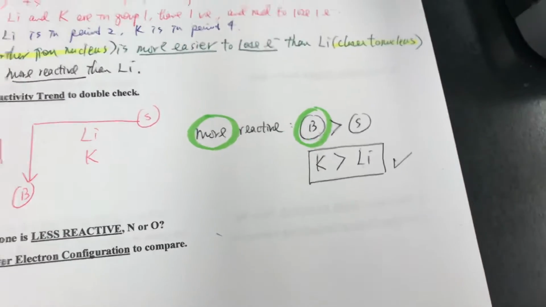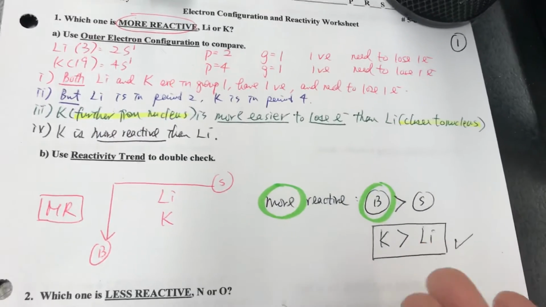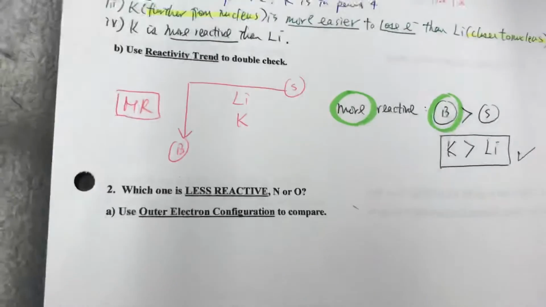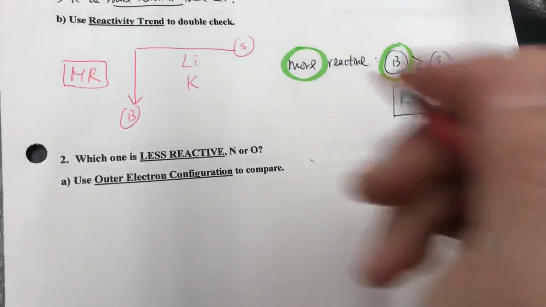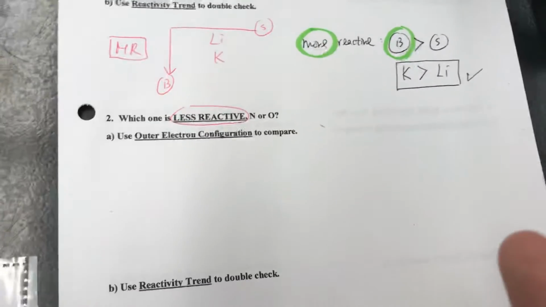Give a check mark. If this doesn't match with here, but you're sure that you draw the trend right, then it means it is wrong. So either one is wrong if it doesn't match. Okay. Now question 2 is, which one is less reactive? Less reactive, right? Make sure that you did not answer the wrong thing.